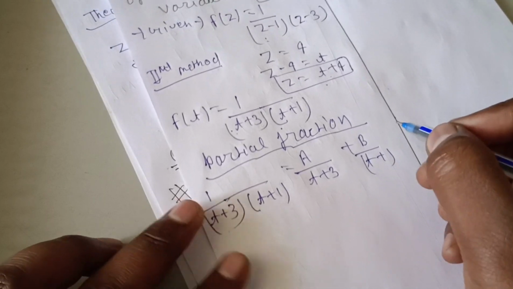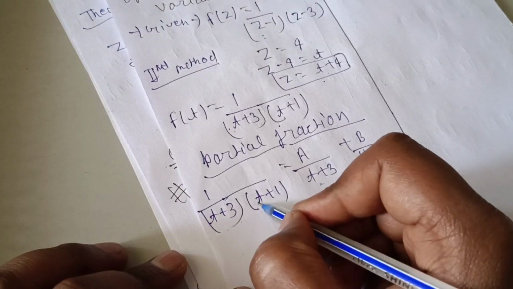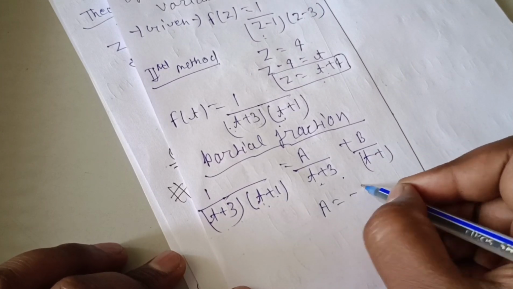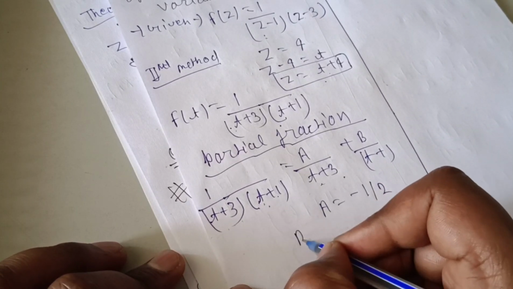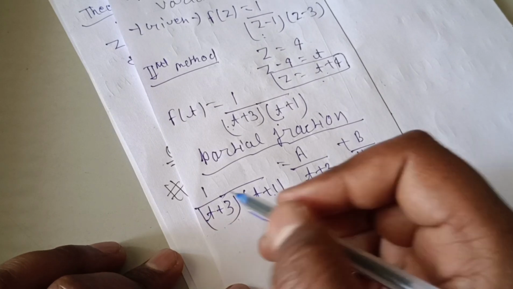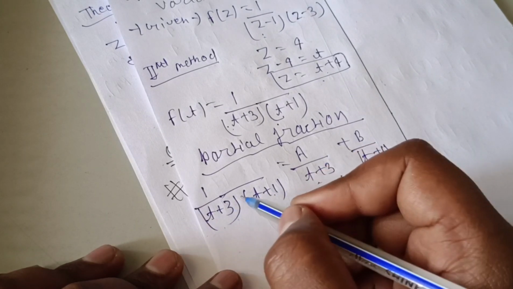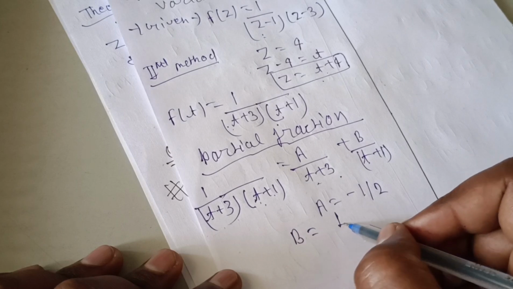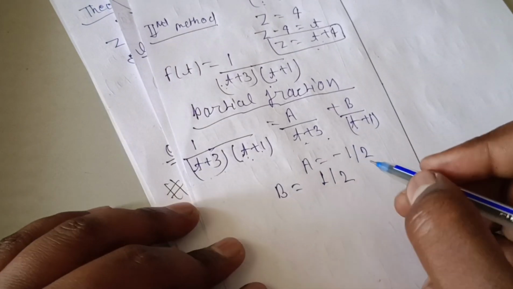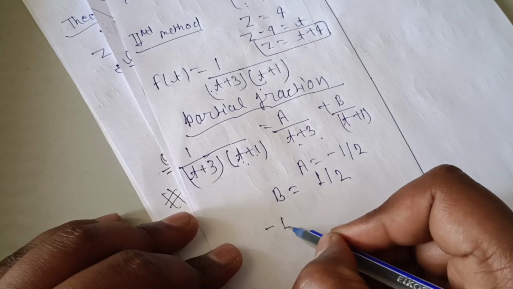So t is equal to minus 3. I'll put here t is equal to minus 3, plus 1 is minus 2. So A is equal to minus 1 by 2. So for B, t is equal to minus 1. So I'll put here minus 1. So minus 1 plus 3 is 2, so B is equal to 1 by 2. Okay. So I'll put here minus 1 by 2.